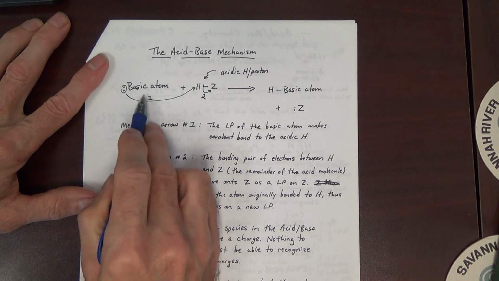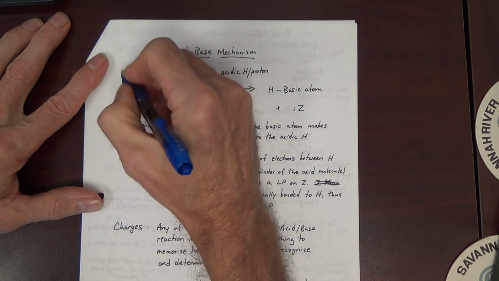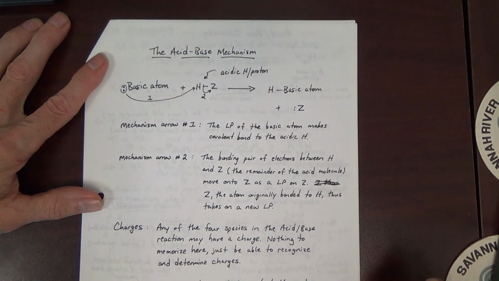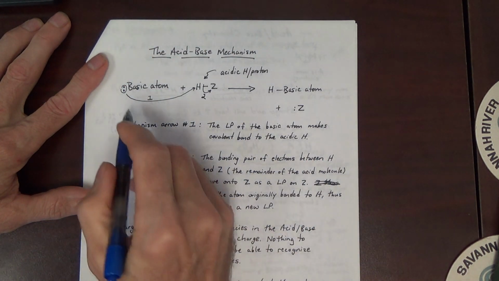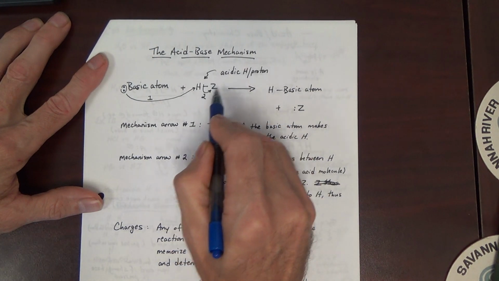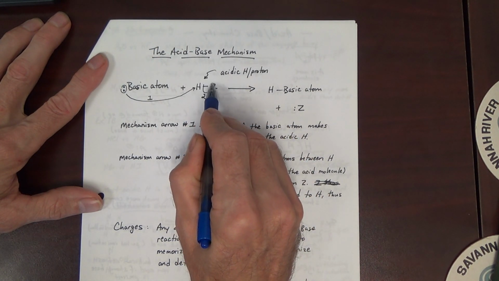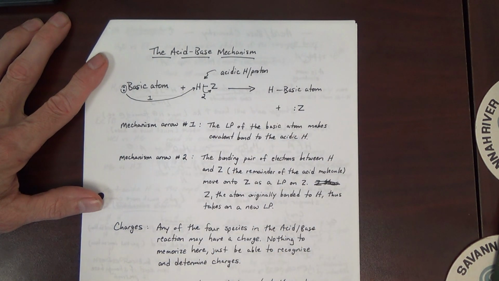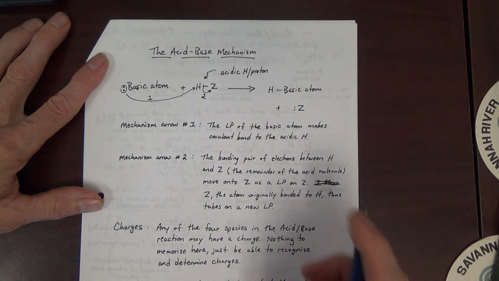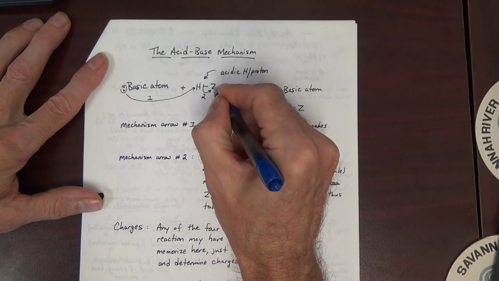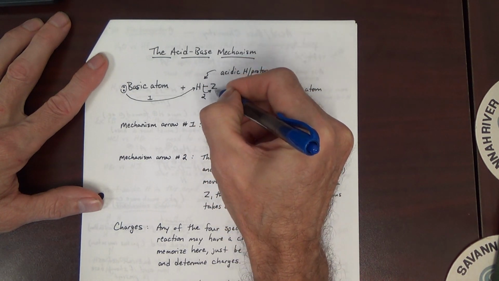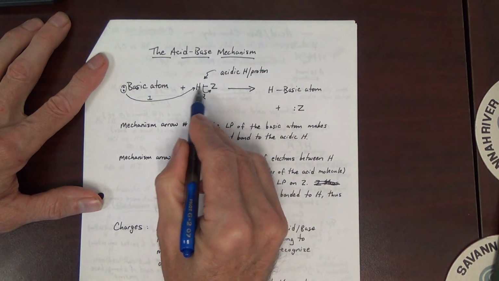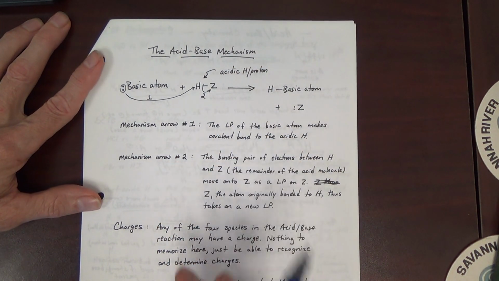This shows a base. Now the base is going to have a lone pair. We're doing standard Bronsted-Lowry acid-base chemistry. And then the acid. The acid is going to have a proton bonded to something else. This is shown generically as Z. There's no Z on the periodic table. Z may be a single atom, such as HCl, or it may be a number of atoms, a large covalent molecule with an H bonded to one atom of that larger molecule.